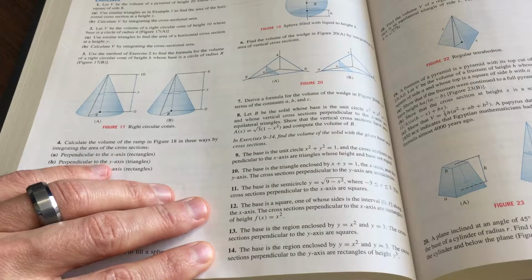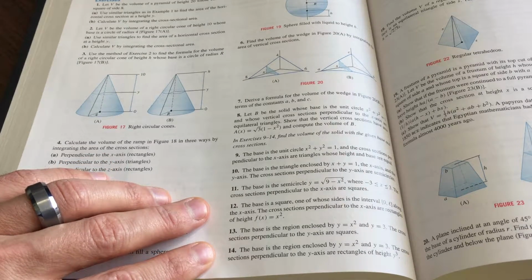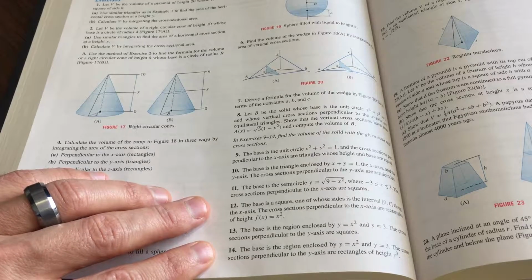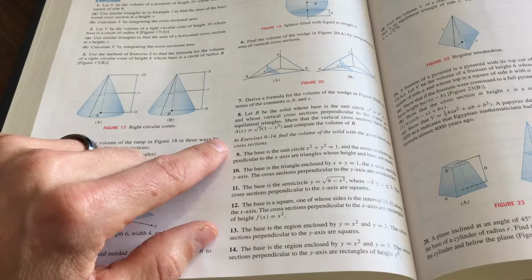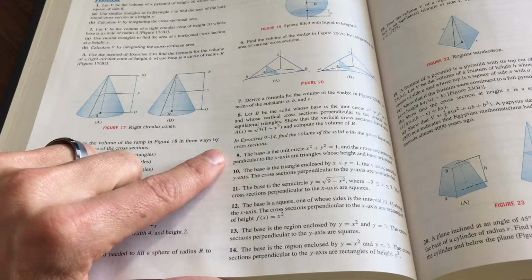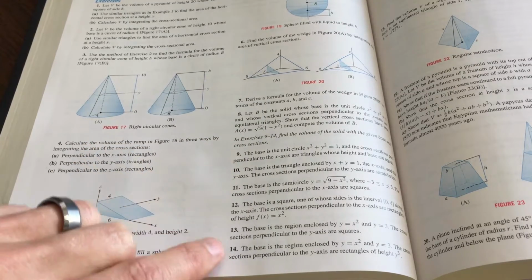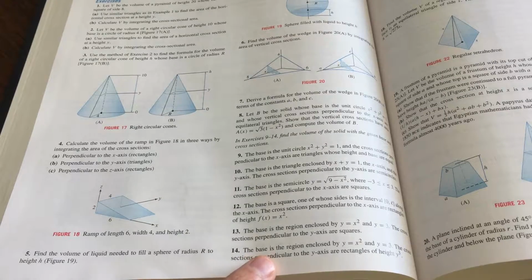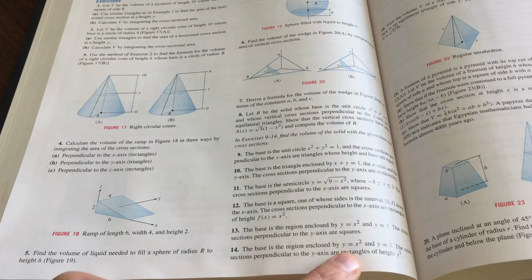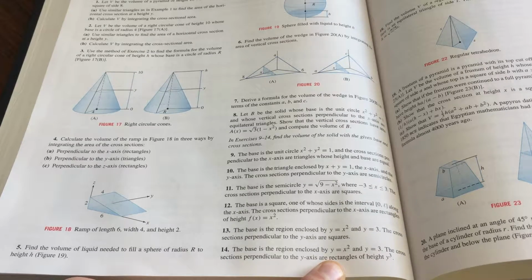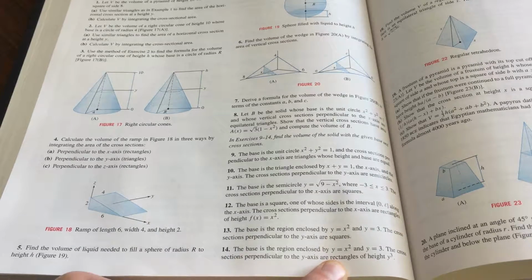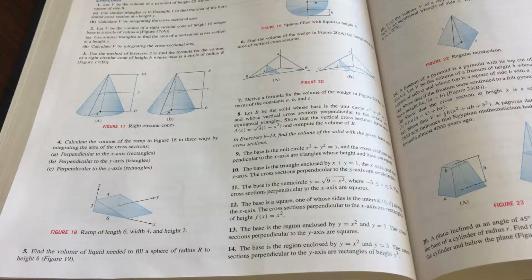Okay, we're in Rogawski's calculus book, section 6.2, page 348, doing problem 14. The instructions say find the volume of the solid with the given base and cross sections. The base is the region enclosed by y equals x squared and y equals 3. The cross sections perpendicular to the y-axis are rectangles of height y cubed. So let's see what we can do with that.